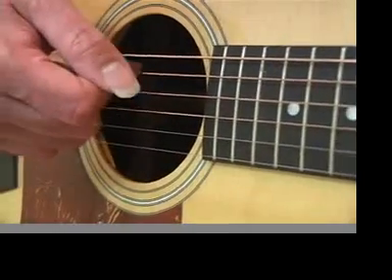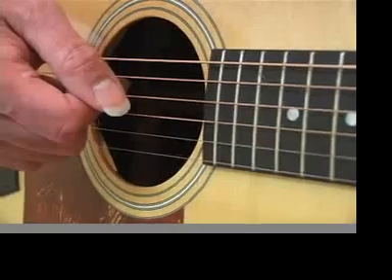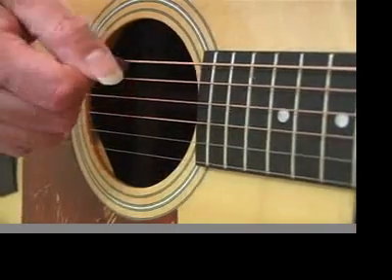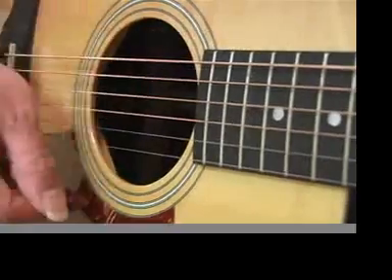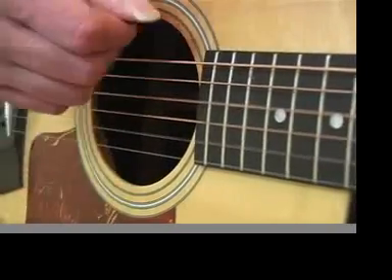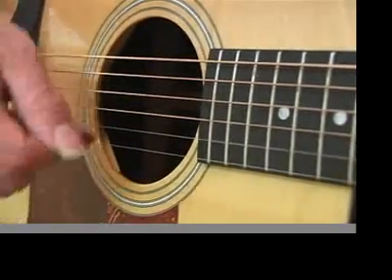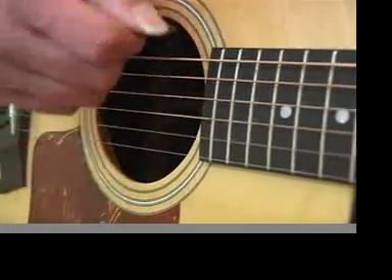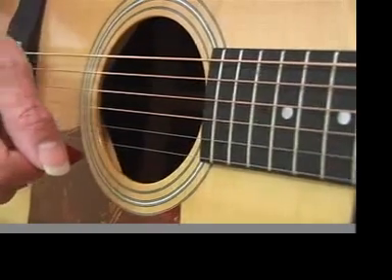And we're going to use that G chord, and we're going to do the pattern I was just showing you of down, down, up, down, up, or quarter and eighths. 1, 2, 3, 4. Okay, so that was a quarter and 6 eighth notes.